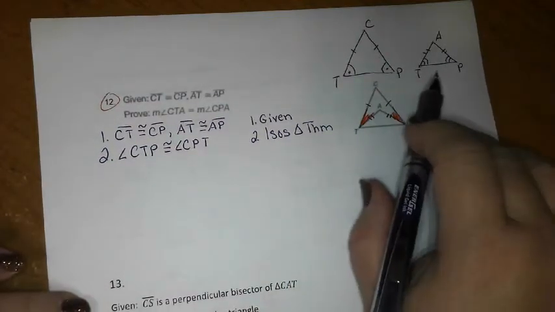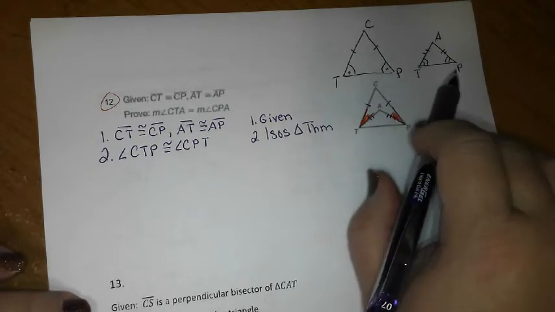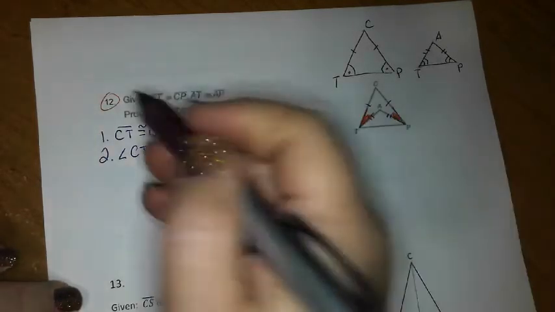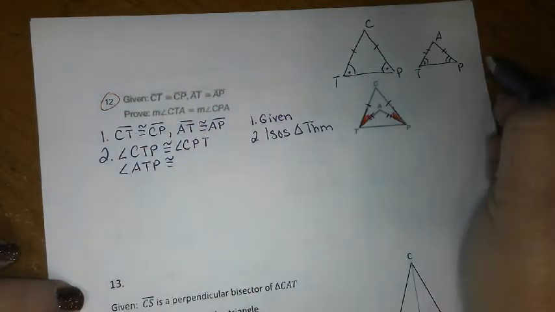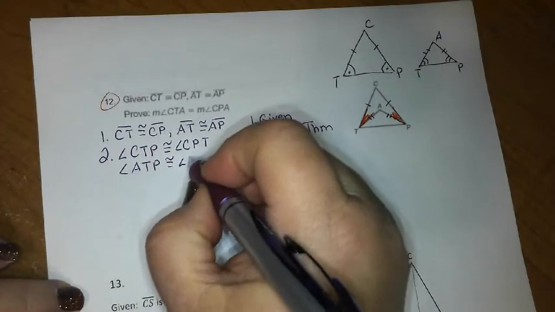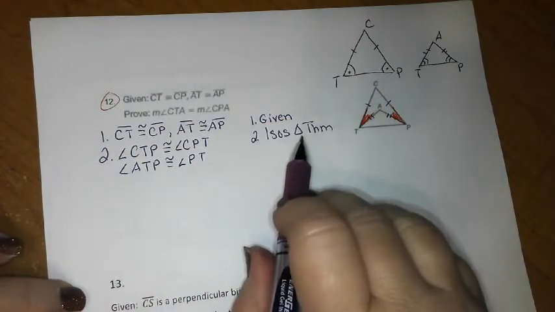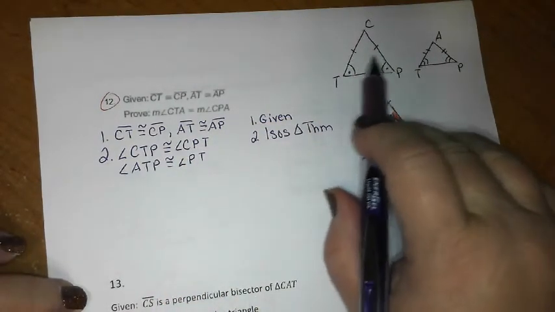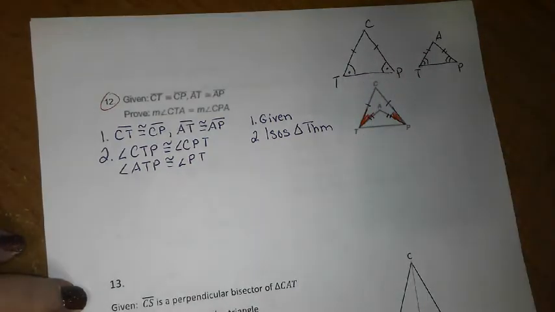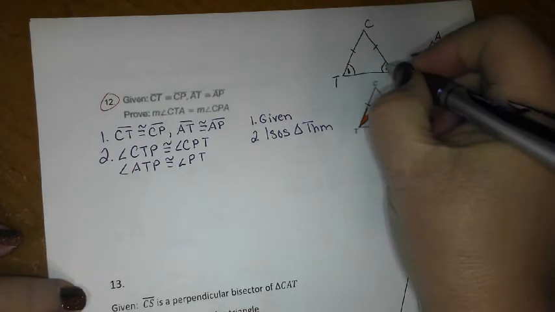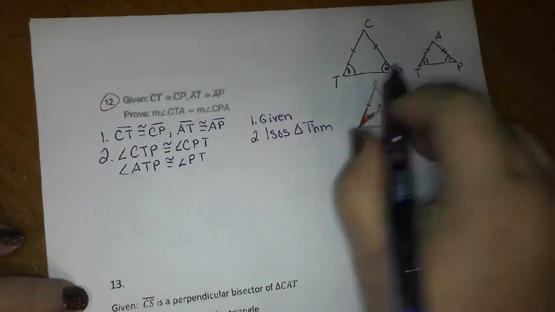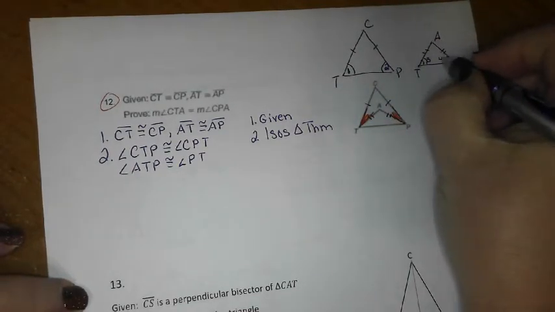Then I come over to my little triangle. If AT is congruent to AP, then this angle, ATP, is congruent to the smaller angle, APT. Same reason, isosceles triangle. If two sides are congruent, then the angles across from them are congruent. Now we're going to get into angle addition. And I think I'm going to go ahead and number my angles just to make my life easier. I'll call those 1 and 2, and I'll call these 3 and 4.